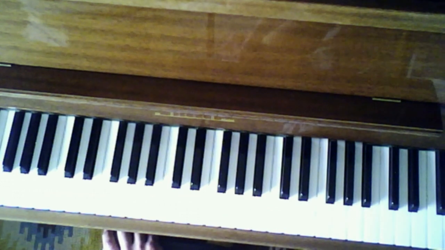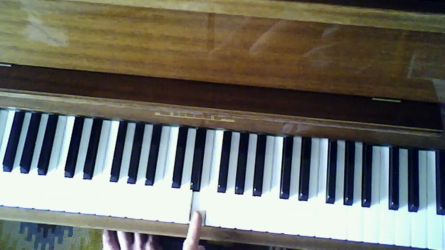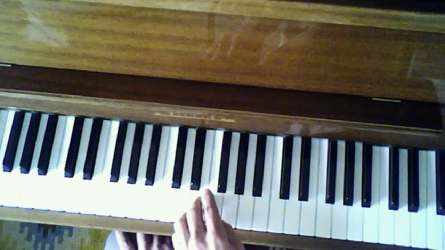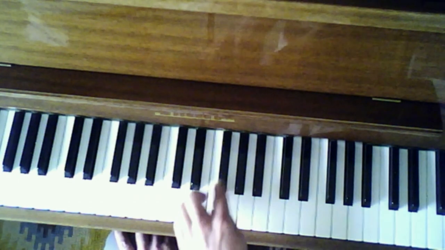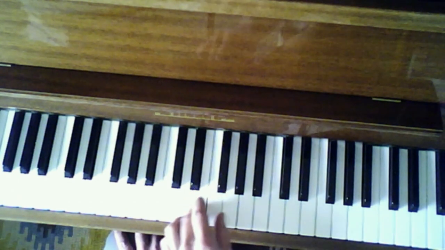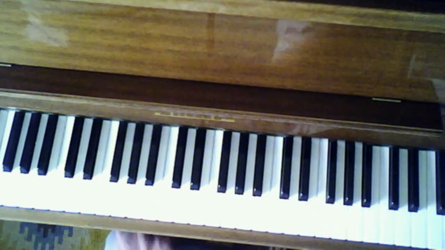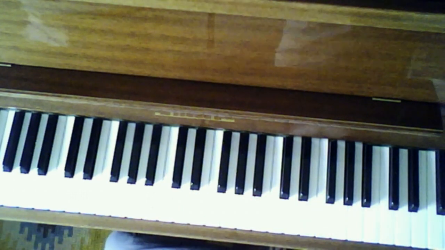Okay. And then we've only got one more note to move from, which is two steps down, a third down if you like, from the keynote, which is the sixth note of the scale. And again, only two possibilities here, and they're both up. You'll either go up one step or up two steps. And that actually covers all your possibilities.